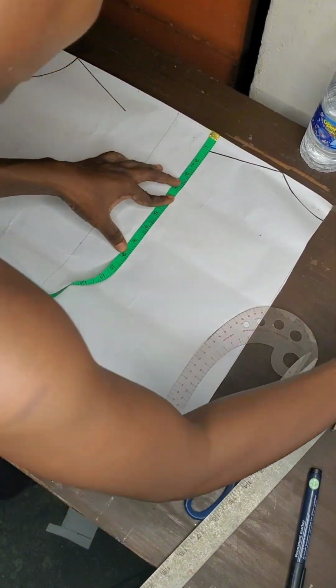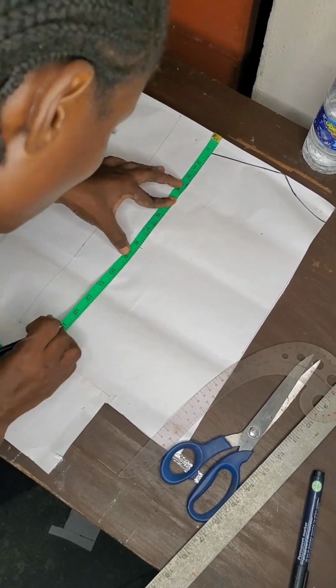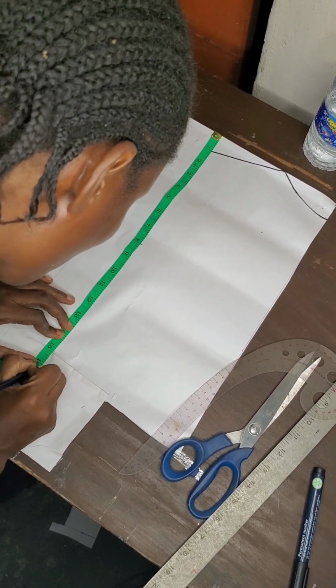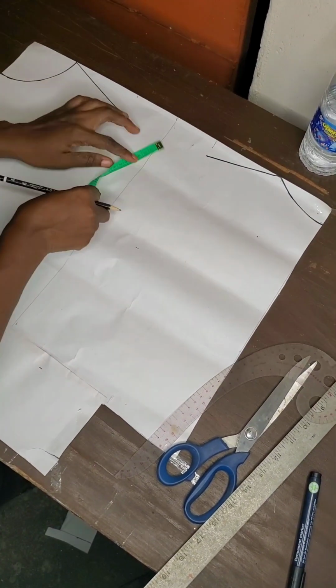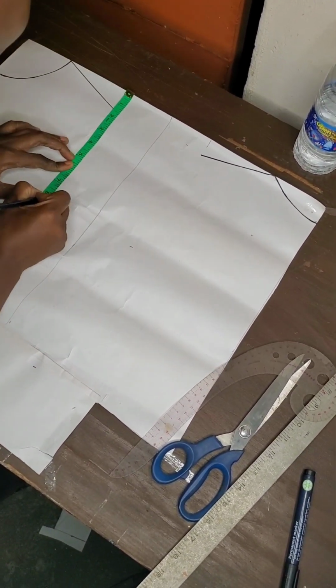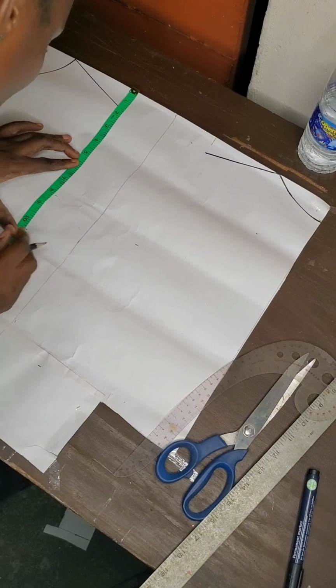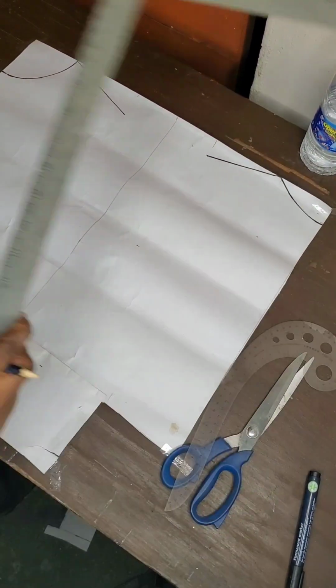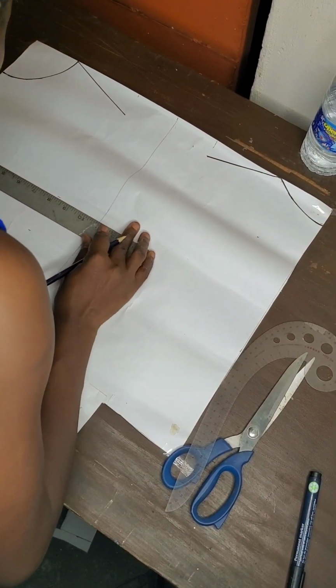So yes, I am going to get my shoulder to chest and shoulder to waist for the back. That's the only vertical measurement you need for the back: shoulder to chest and shoulder to waist. For the front, shoulder to chest, shoulder to bust point, shoulder to waist. So that's what you do for the front.